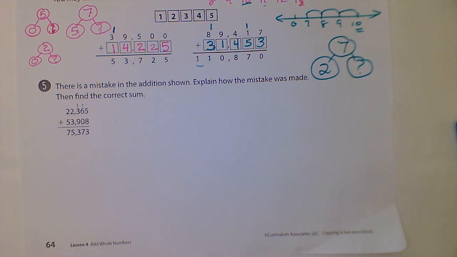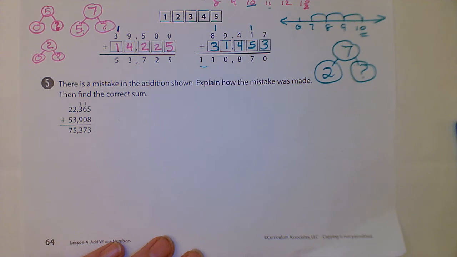There is a mistake in the addition shown. Explain how the mistake was made. Then find the correct sum. All right, my friends, we're not going to do it in that order. I don't believe in doing it in that order. I believe that when I need to figure out what somebody did wrong, the best way for me to do that is for me to do it correctly. So I'm going to do it right.